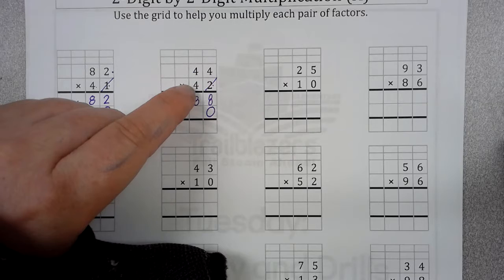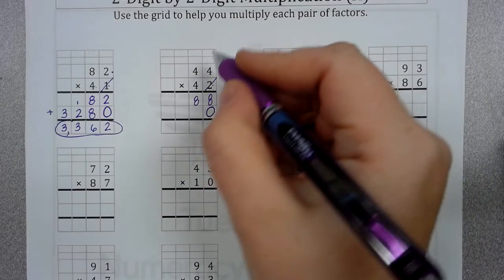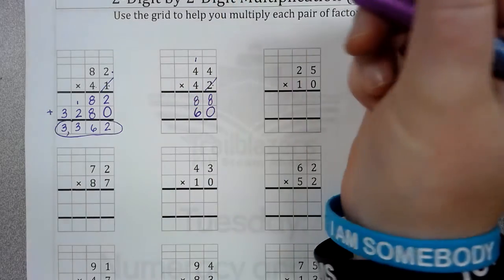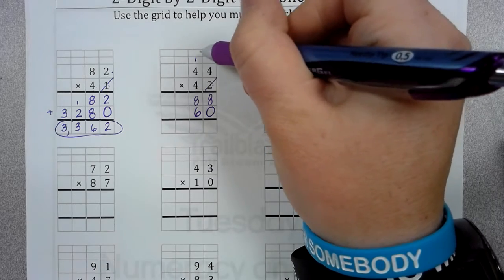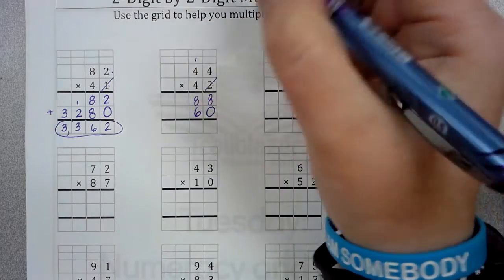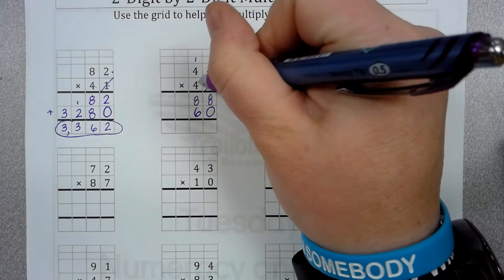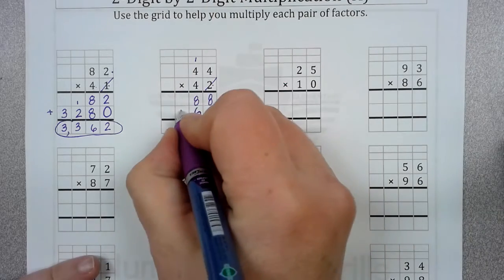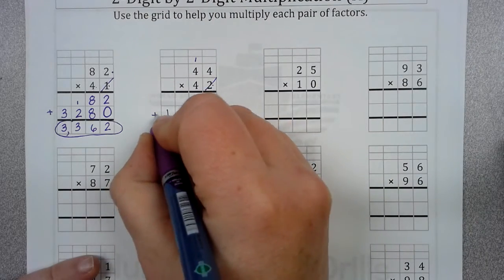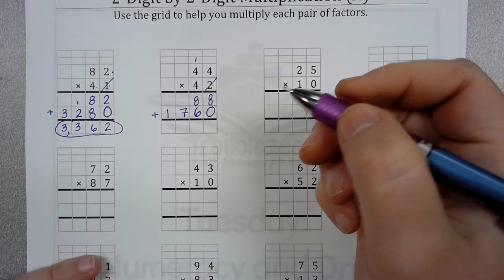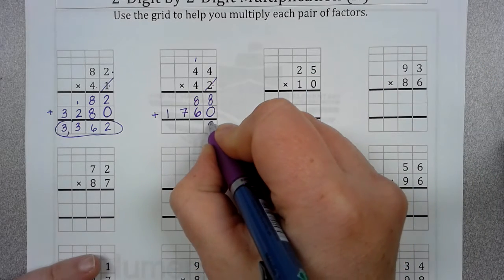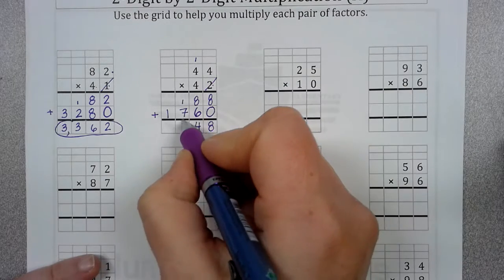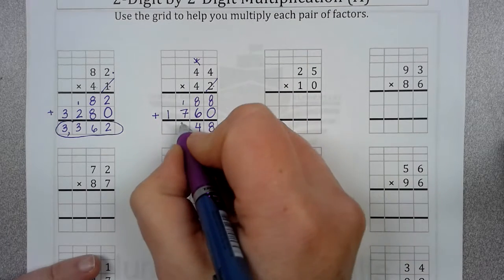Do not forget, because it can totally change your answer. Now, 4 times 4 is 16. So I'm going to drop my 6 and kick up the 1. That's what these little boxes are for up here, for you to put your regrouping numbers. Now, once again, 4 times 4 is 16, plus 1 is 17. All right, so now all we have to do is add. 8 plus 0 is 8. 8 plus 6 is 14. Carry my 1. 7 plus 1 is 8.